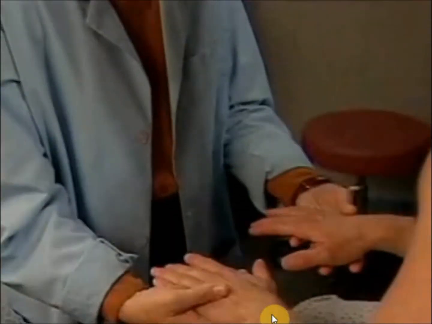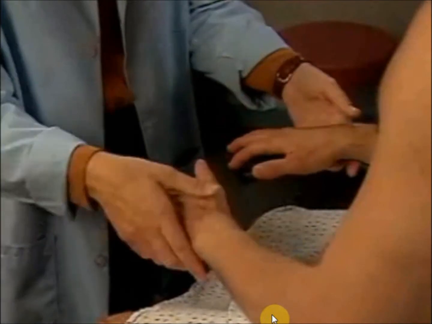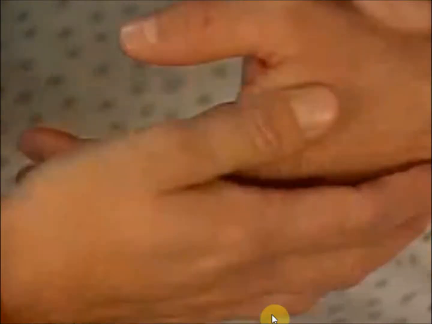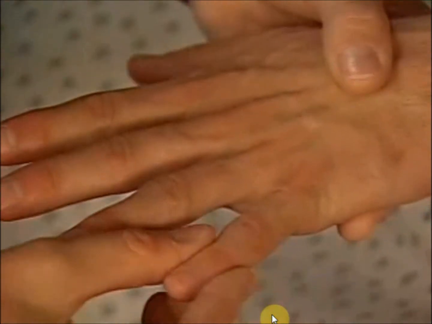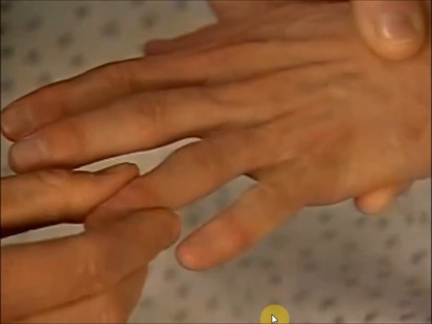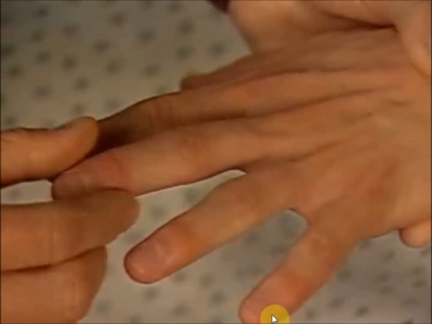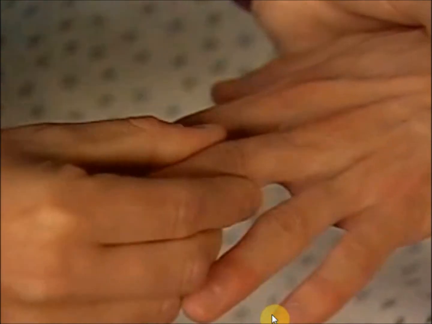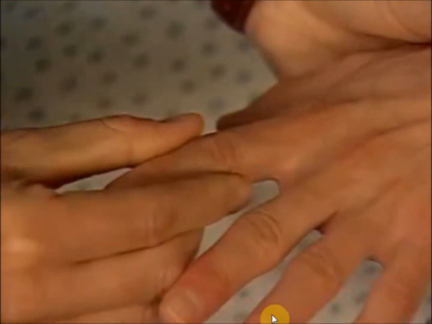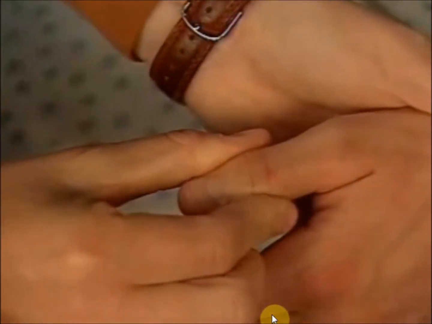Now let's look at your hands. Inspect the patient's hands and wrists, noting any swelling, redness, nodules, deformities, or muscular atrophy. Now let's check each finger. Now palpate the medial and lateral aspects of each interphalangeal joint between your thumb and index finger, noting any swelling, bogginess, bony enlargement, or tenderness. Good.